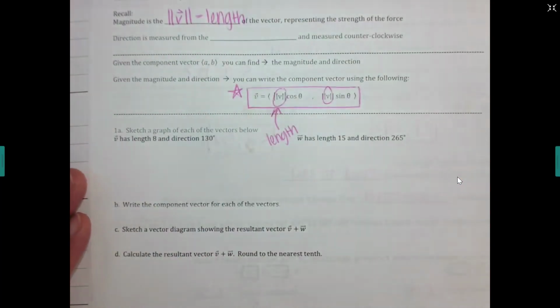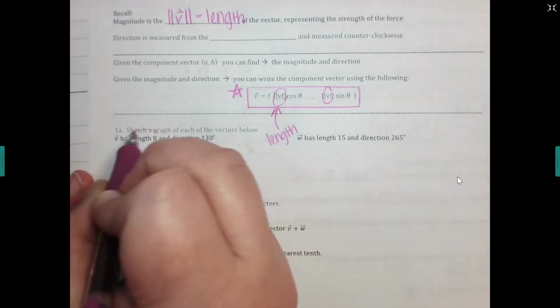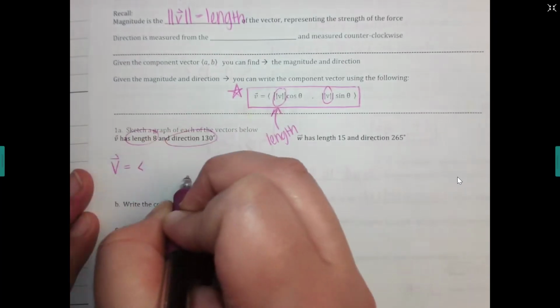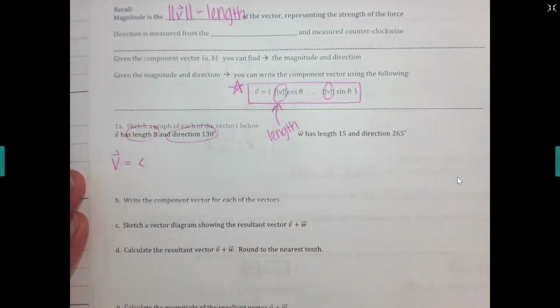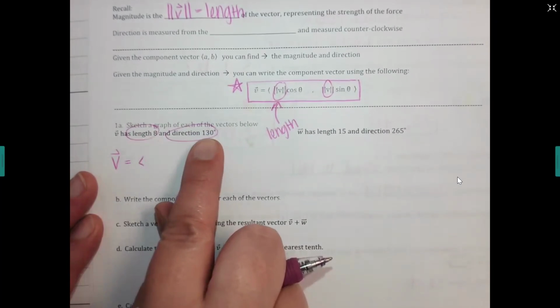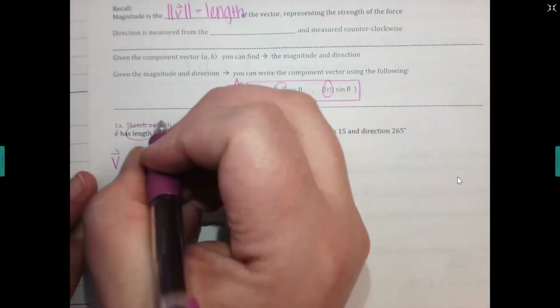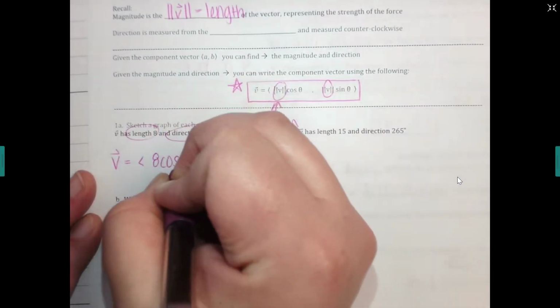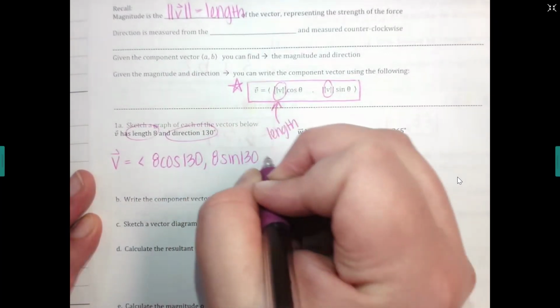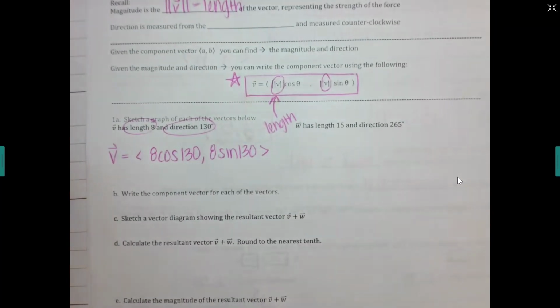Okay, it says vector V has a length of 8 and a direction of 130. Then put V equals pointy bracket. Okay, how long is it? What's the length? 8. Cosine, what's the direction? Then it'd be 8 cosine 130, comma 8 sine 130. Okay, the cosine will always go in the x or horizontal component. The sine will always go in the y.